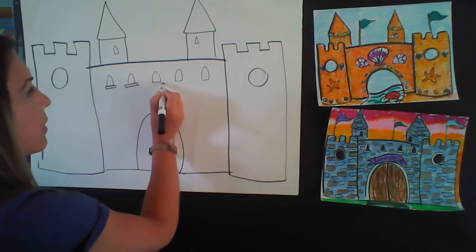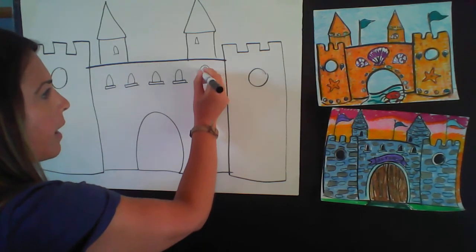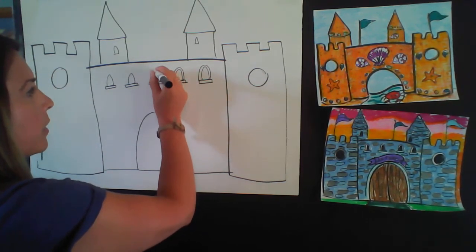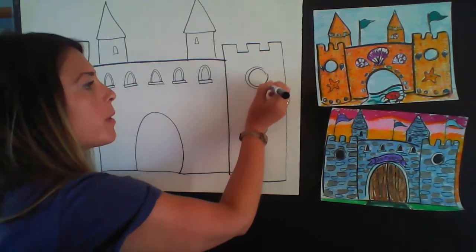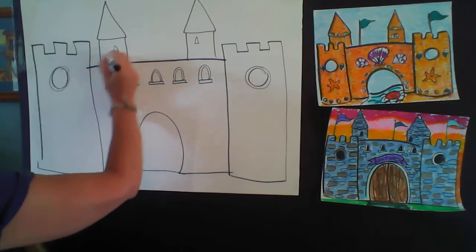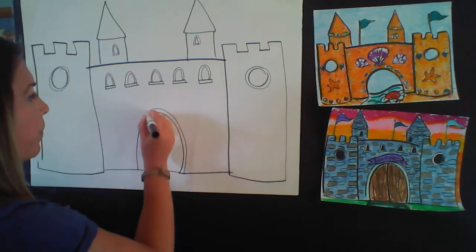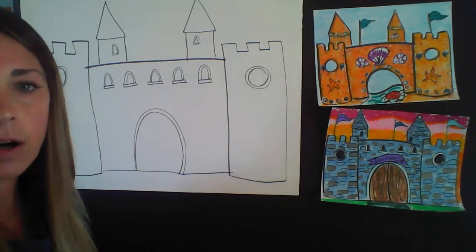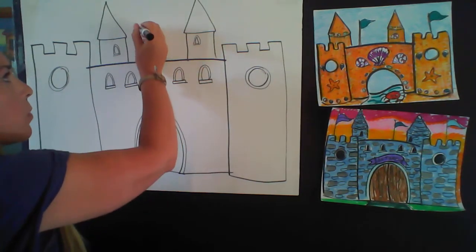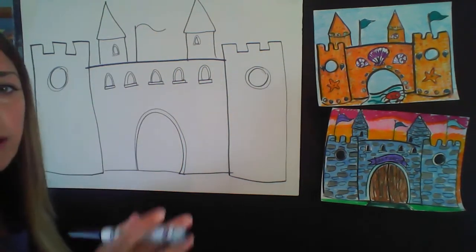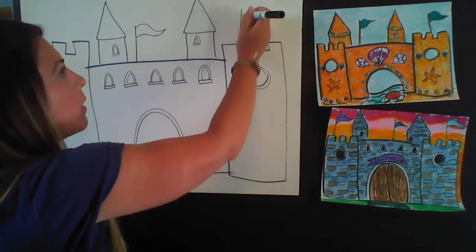Go like this. If you outline these things, just like that, it makes it look a little bit more interesting, a little bit more three-dimensional. Like that. Do it around my door too. We can add our flags. Remember, if you do your flags wavy instead of a straight triangle shape, it really looks like it's blowing in the wind. Maybe one there.